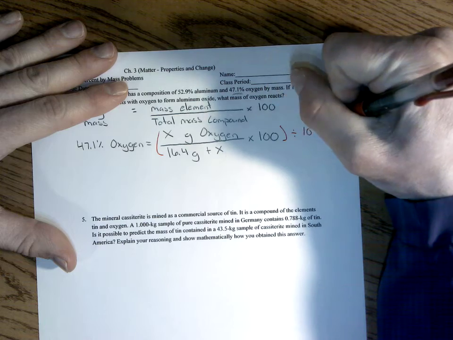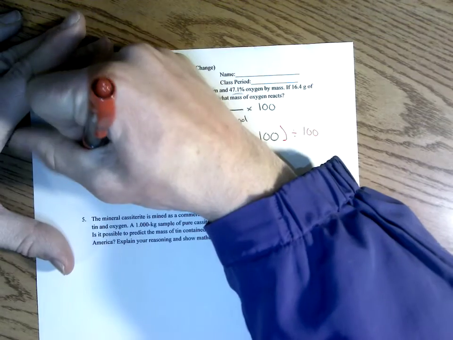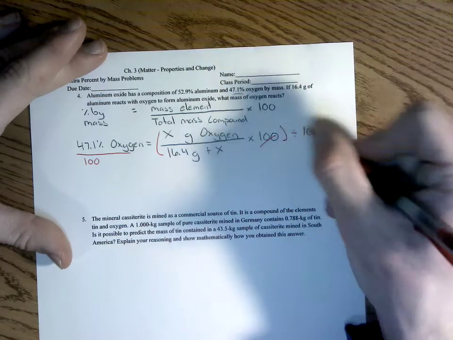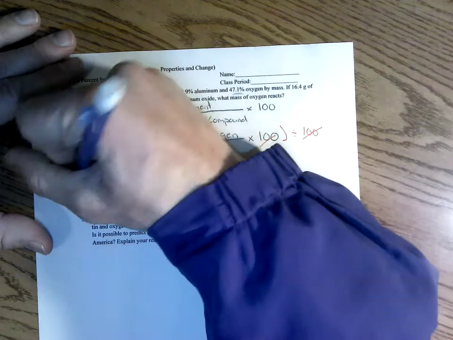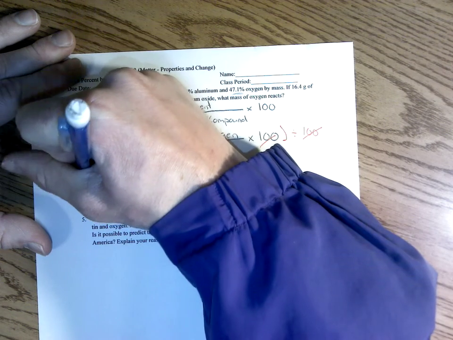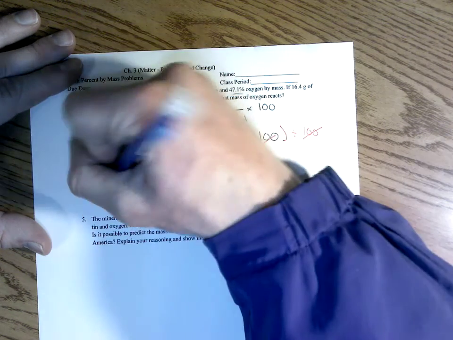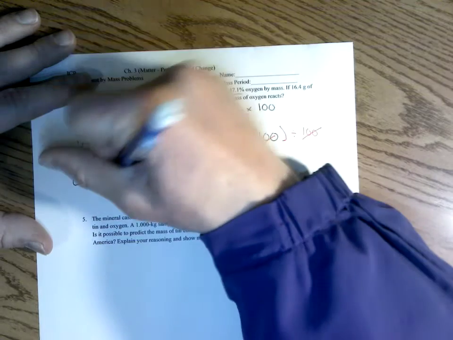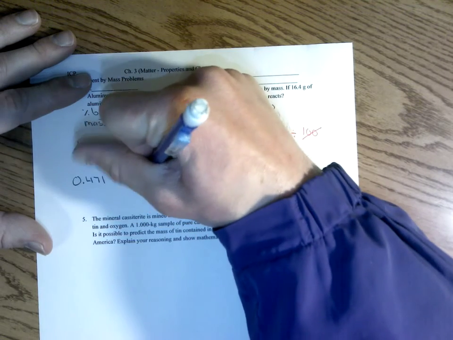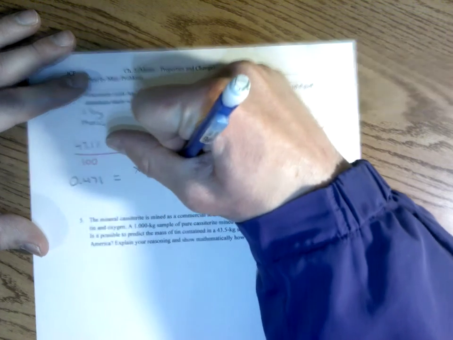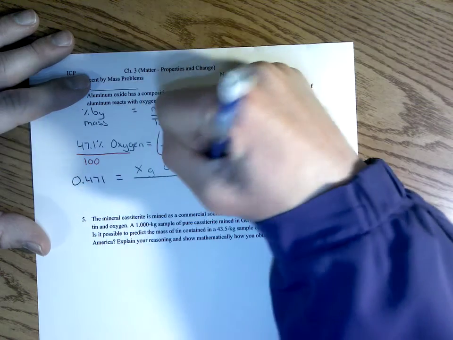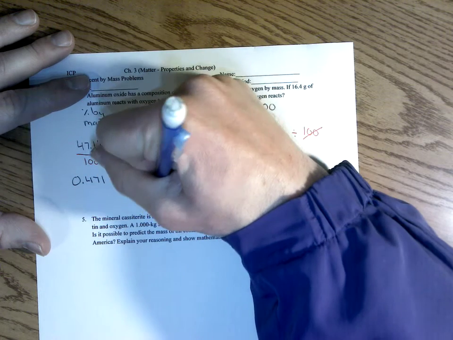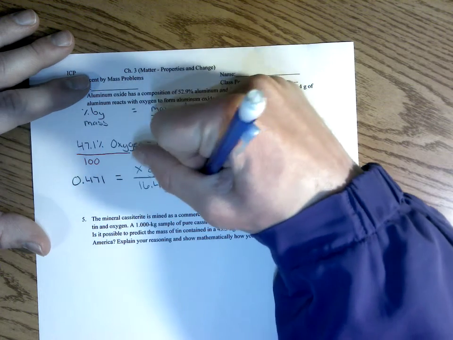When we do that, these 100s will cancel, and we will end up with 0.471 equal to X grams of oxygen divided by 16.4 grams plus X. Now I'm going to put that in parentheses.